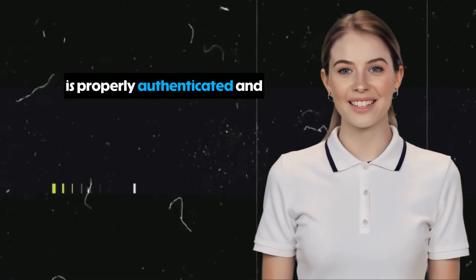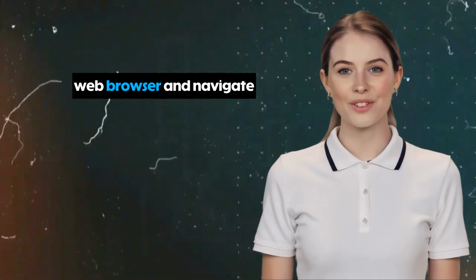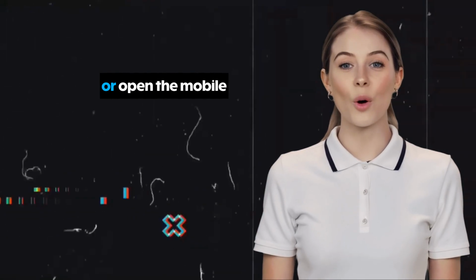If you want to verify your Line account, follow these step-by-step instructions to ensure your profile is properly authenticated and secure. Step 1. Open your web browser and navigate to the Line website or open the mobile app. Make sure you are logged in with your account credentials.